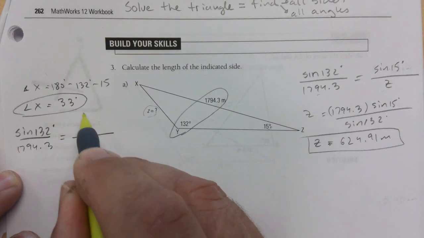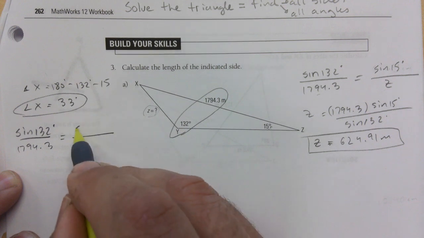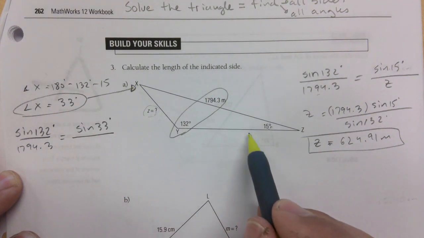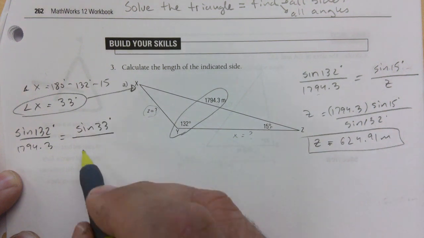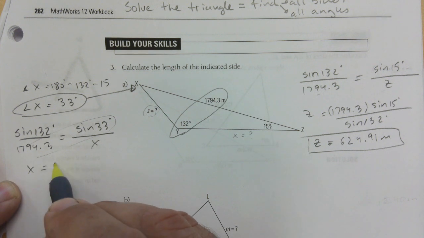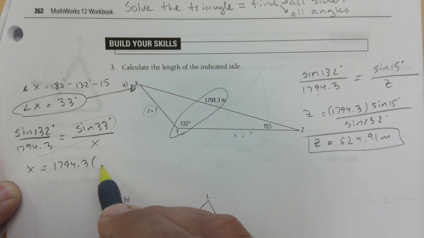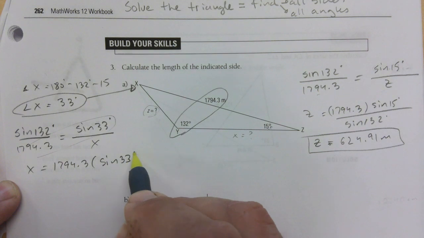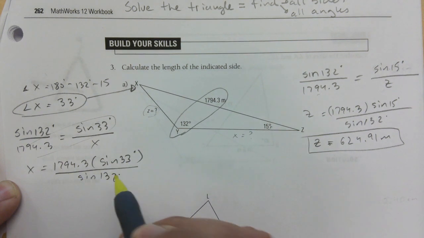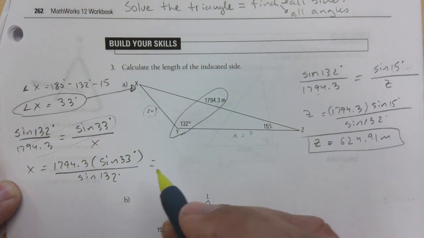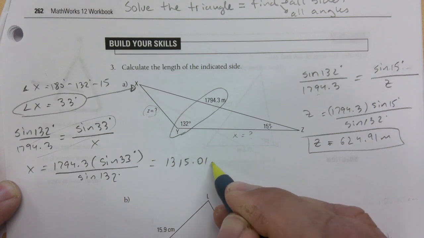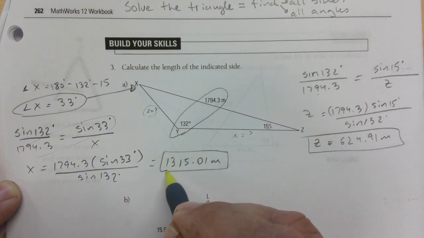And on this side, I'm going to now put sine of 33, because remember, that's that angle right there. So you're going to find side x. You cross multiply that way, sine of 132. And that gives you, because I'm running out of room, 15.01 meters.